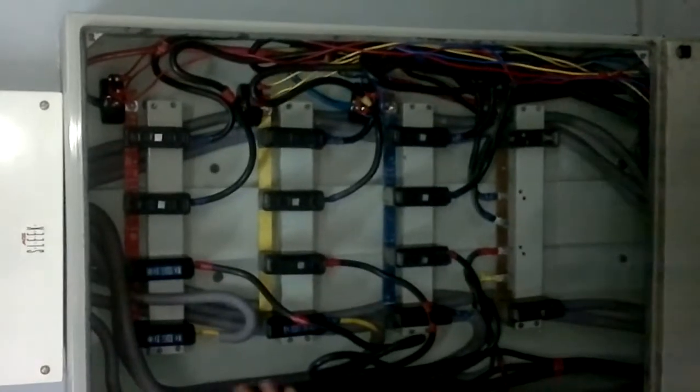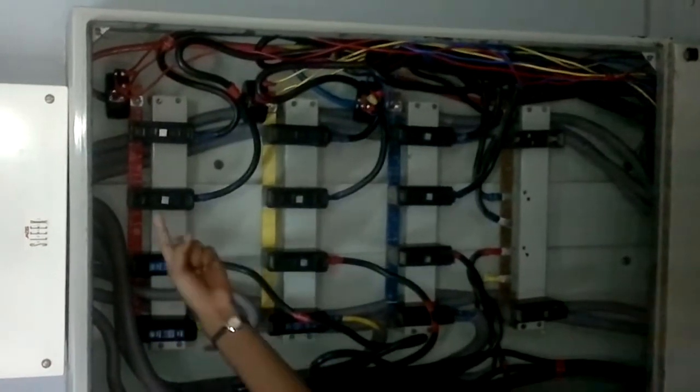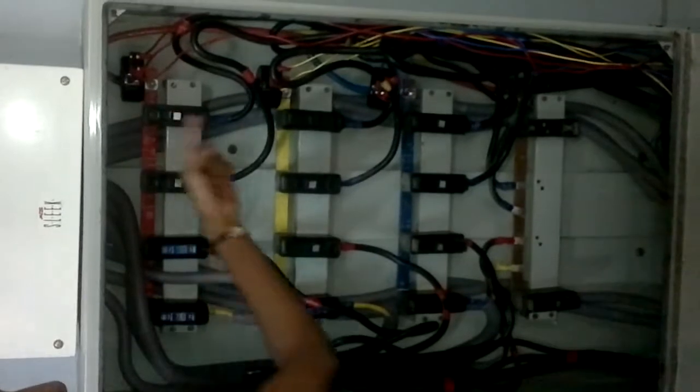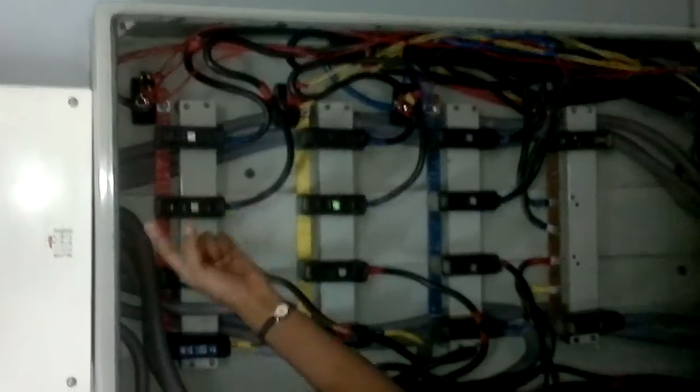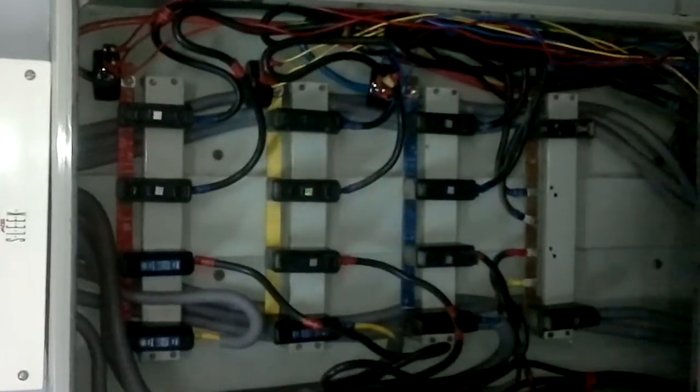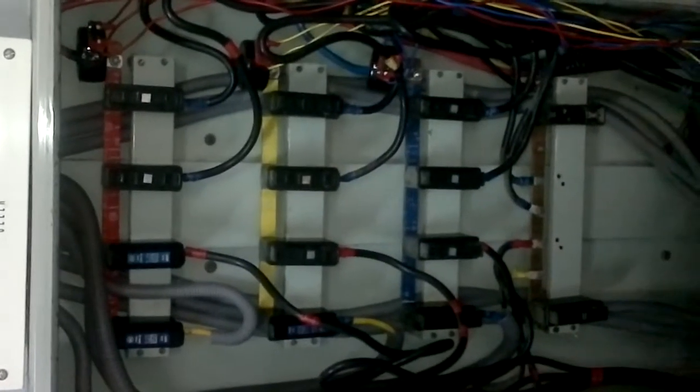The load to the quasi-meter is coming from the feeder section here. This is the 3-phase supply. Here we can see in each phase a CT is connected for stepping down the current. It steps down the current to 1 amps, which is compatible to the quasi-meter. The signals to the quasi-meter are coming via this cable here.